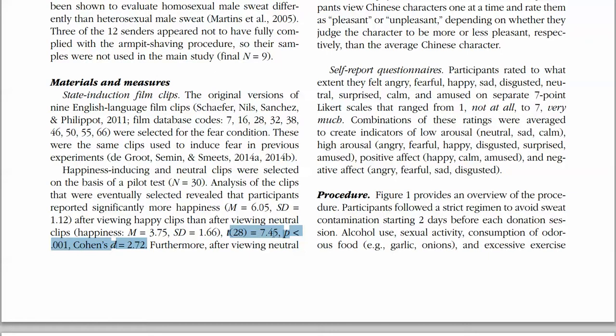So 7.45 in everyday language. This is telling us that this mean difference is almost 7.5 times larger than the difference you expect by chance between the two groups. And then it tells us the probability level. What's the probability of getting a t this large by chance? It's less than 0.001. So remember, we set alpha at 0.05. So when we look at this, if it's 0.05 or less, we'd say, okay, reject the null hypothesis. It's a statistically significant difference.